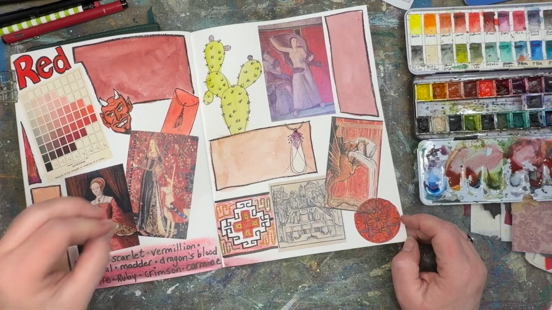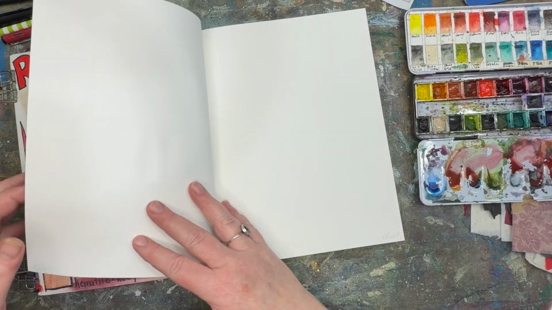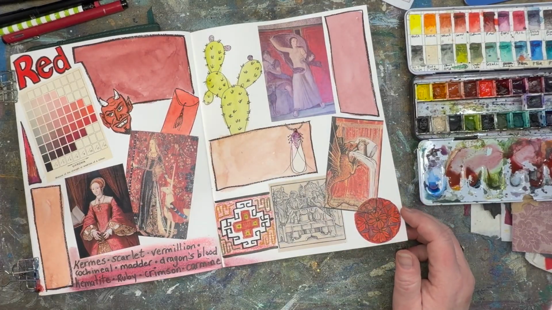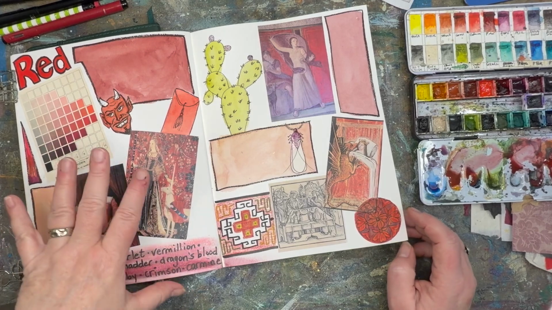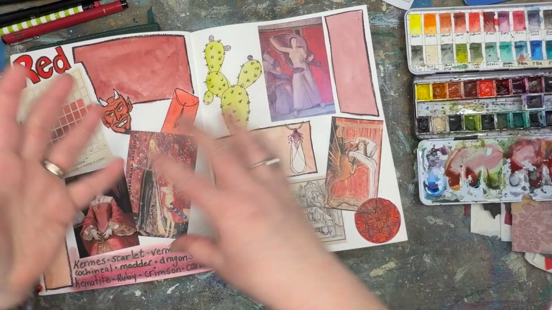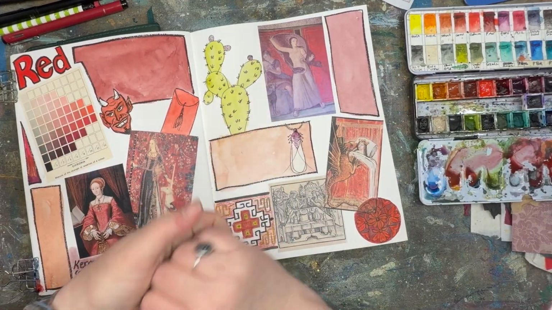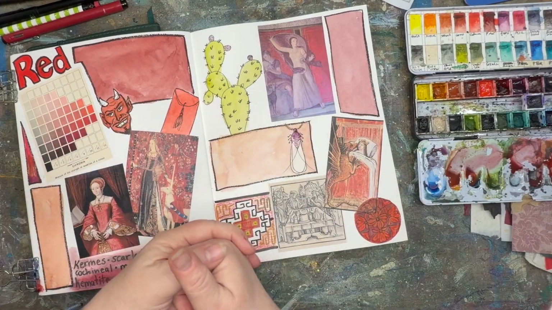I think it's going to be a really fun book to do over the course of the year, and I have another red spread that I will work on, so stay tuned for that in the future. But for right now, I'm going to leave you with this. The color stories are going to be a mix of drawing and painting and collage and history and diving down a rabbit hole about pigments and the like.